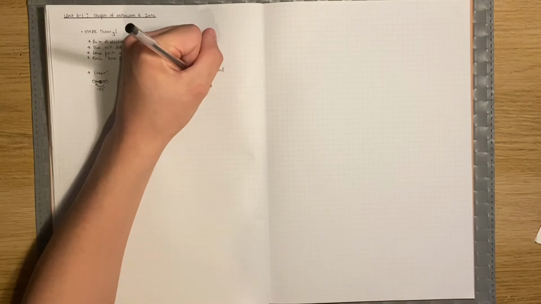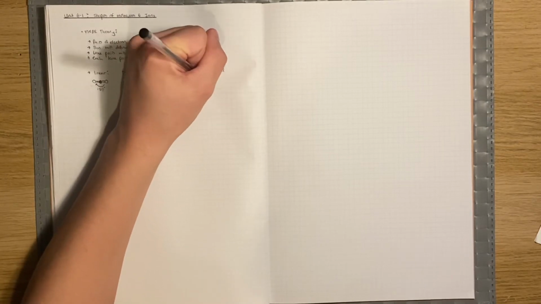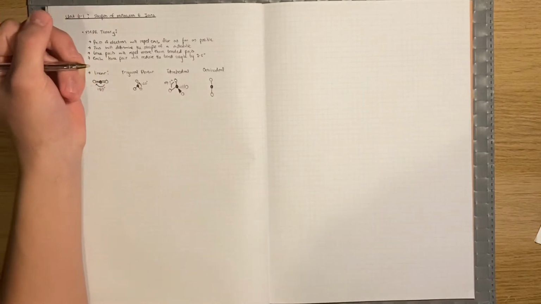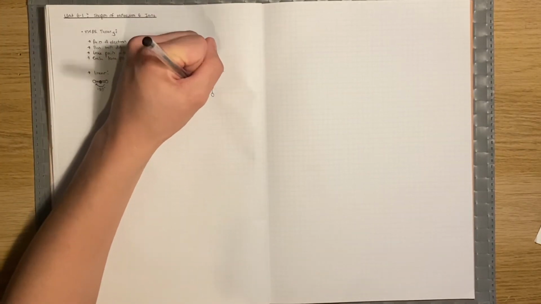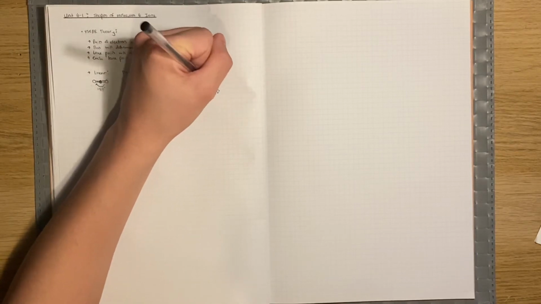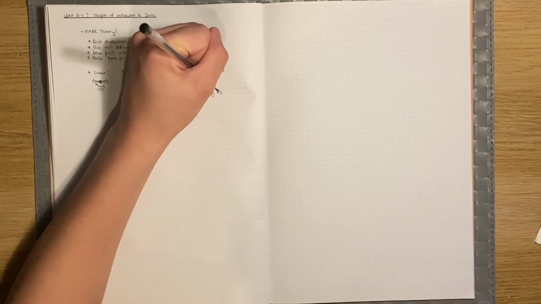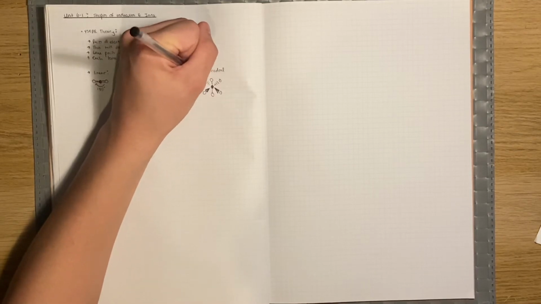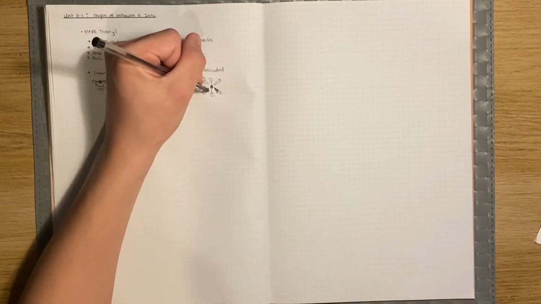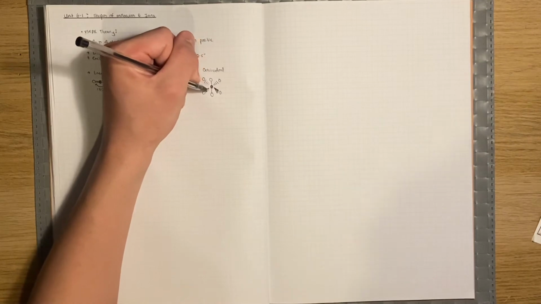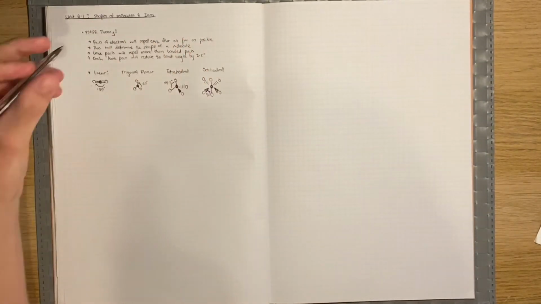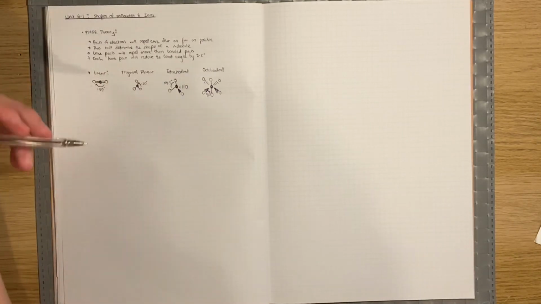And this one, there's going to be a central atom, there's going to be one coming from the top, one coming from the bottom, then there's going to be one here, one here, one there, and one there. And we need to know that the bonding angle here is going to be 90 degrees. And these are the only ones that there are.